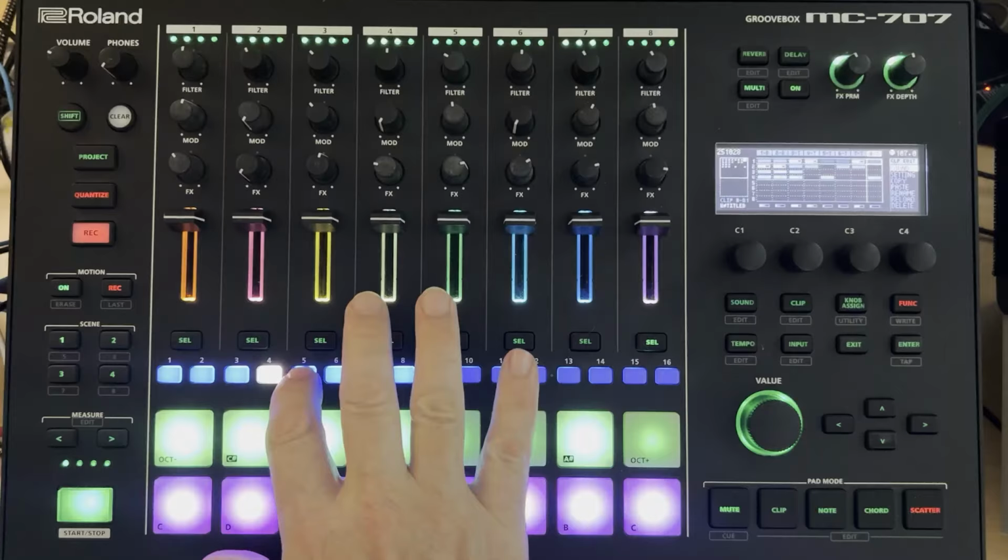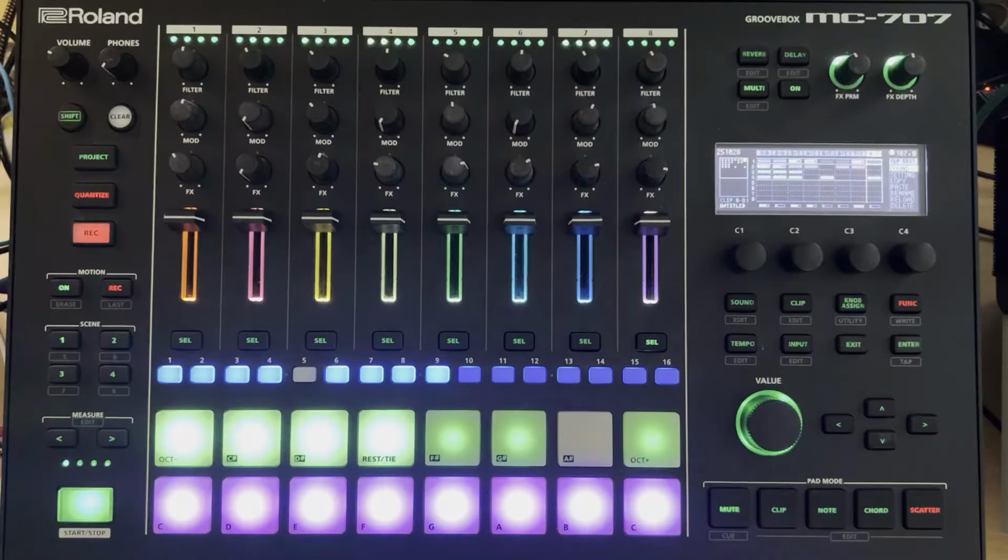Just try to get it anytime before the next measure. I think I have it set to master clock to 16 steps, which is 1 bar basically.